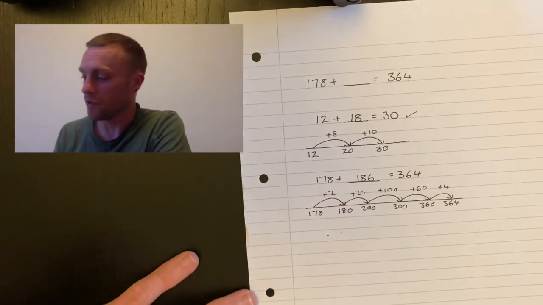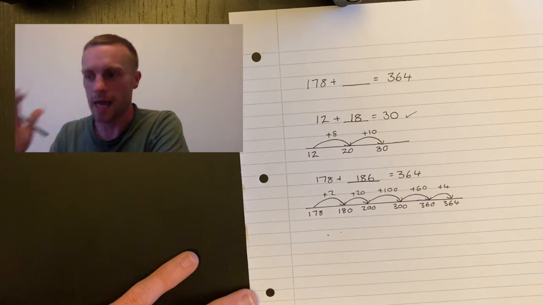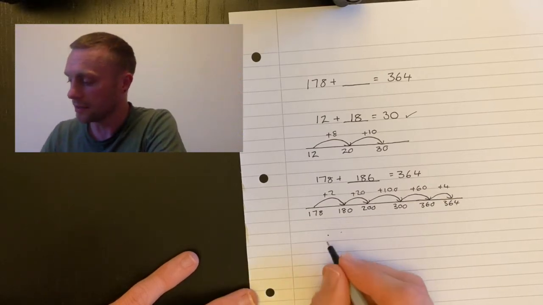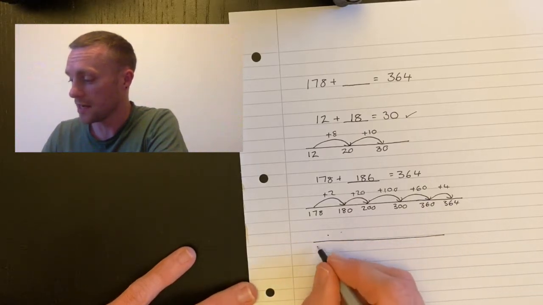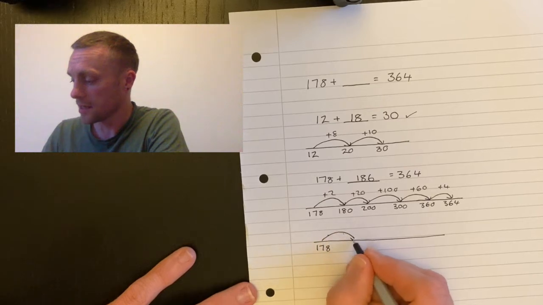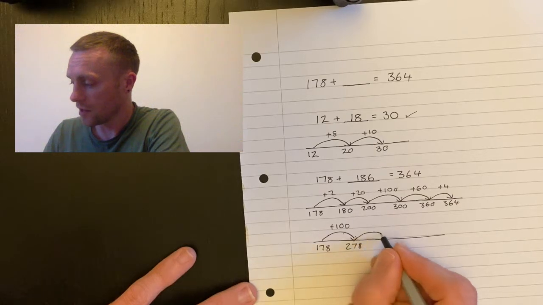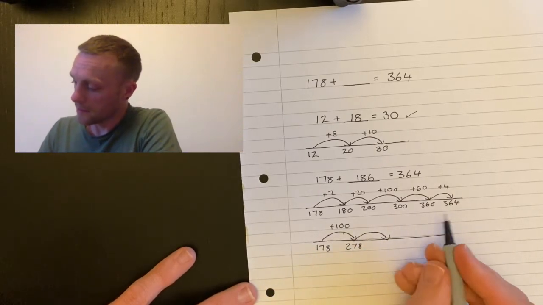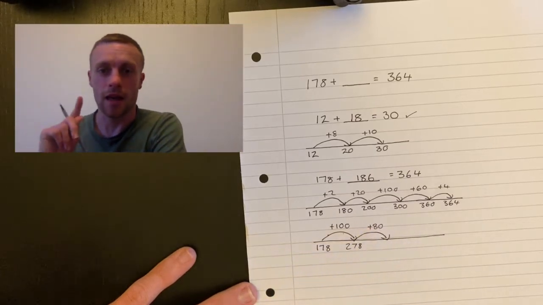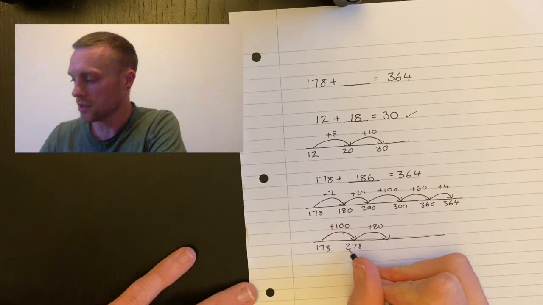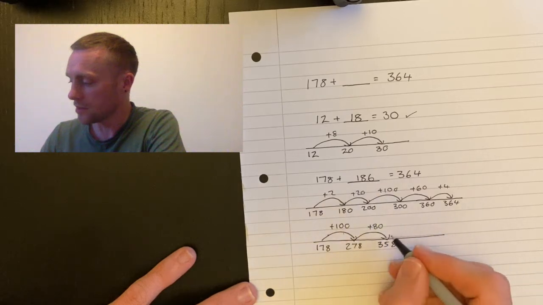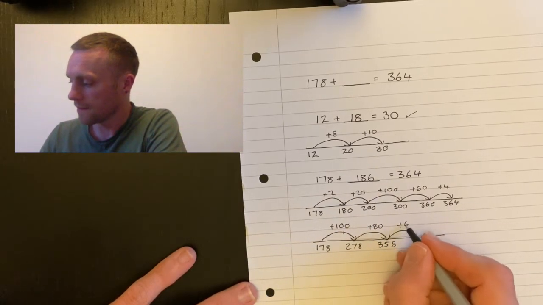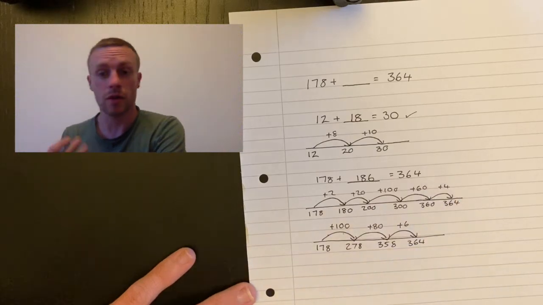So let's double check it and see if we're right. Now I'm not going to be able to do that in my head, so you might be able to do it, but you might struggle. So let's just try and see whether it works. So I'm going to do a number line to check that if I add 178 and I add 186, is it going to get me to the right number? So I'm going to add 80 to that, and I know to add 80 I can add 100 and take away 20. So add 100 is 278, take away 20 is 258. So I've added the 100, I've added the 80, now just to add the 6 gives me my right number, so I know that the sum works.